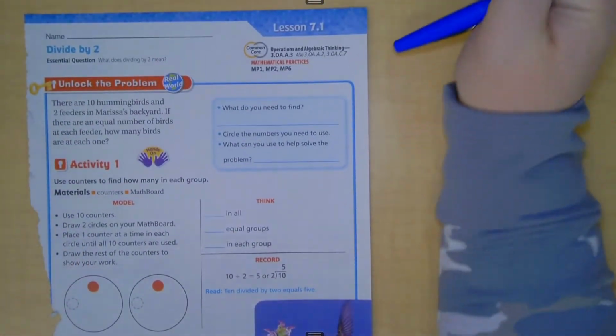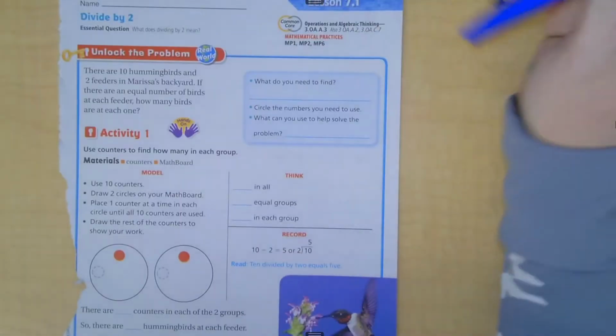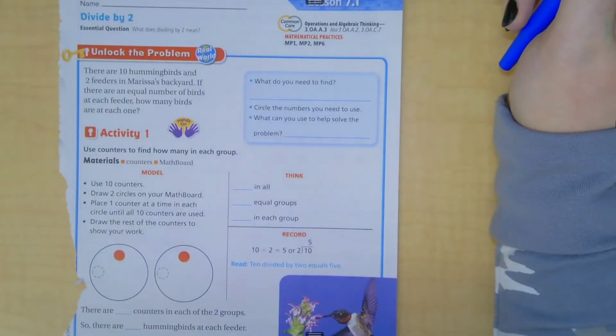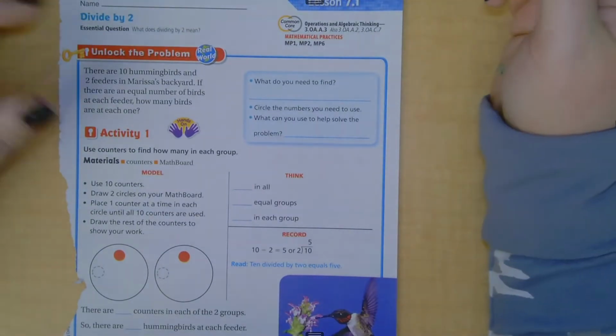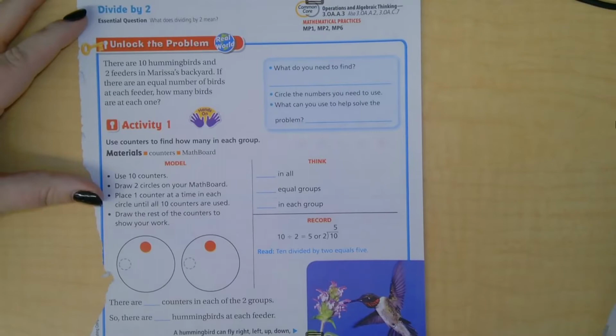Today's lesson is 7.1, and it is on dividing by 2. Your essential question is, what does dividing by 2 mean? All right, let's work out these problems together.